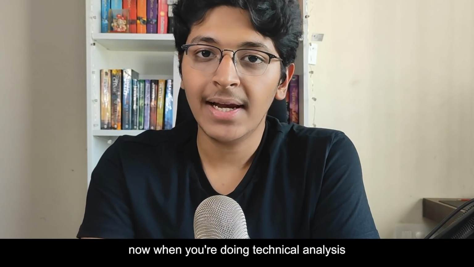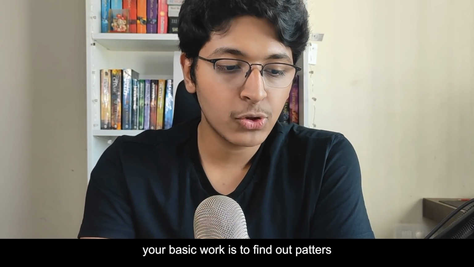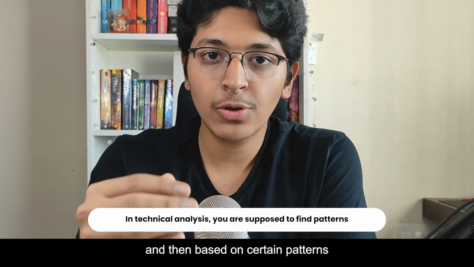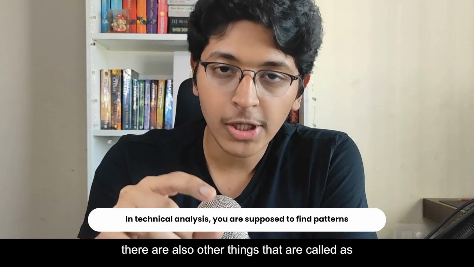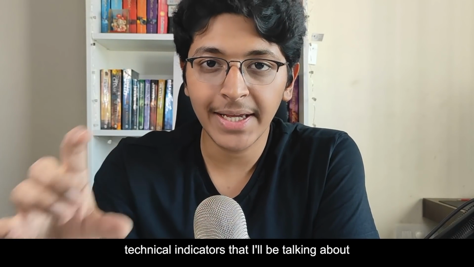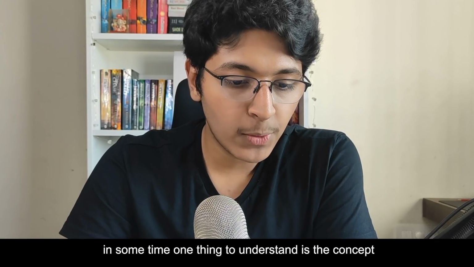Now, when you're doing technical analysis, your basic work is to find out patterns, and then based on certain patterns of these candlesticks, you put your bets. There are also other things called technical indicators that I will be talking about in some time. One thing to understand is the concept of support and resistance.